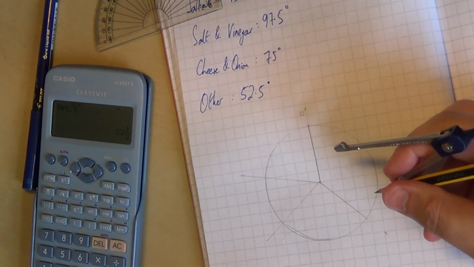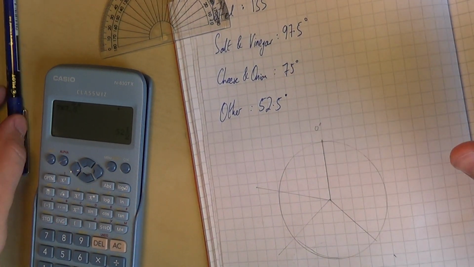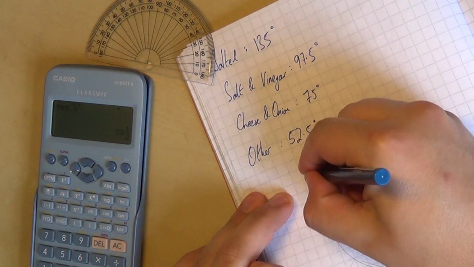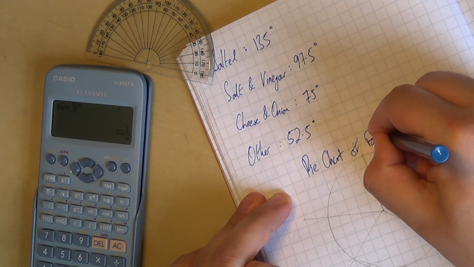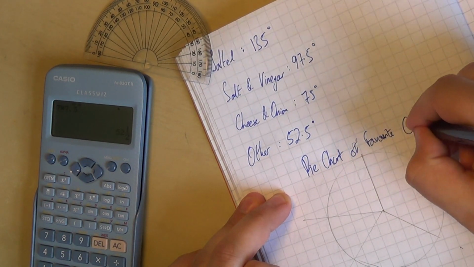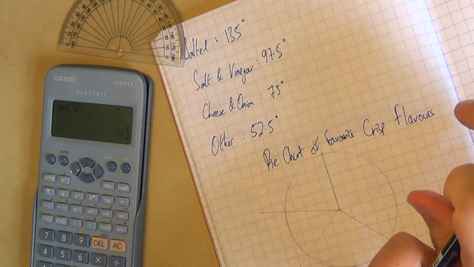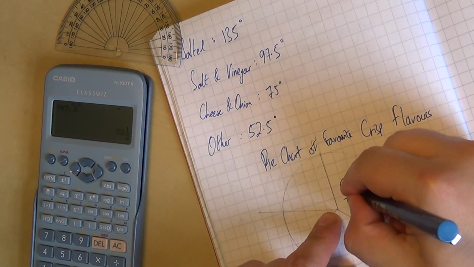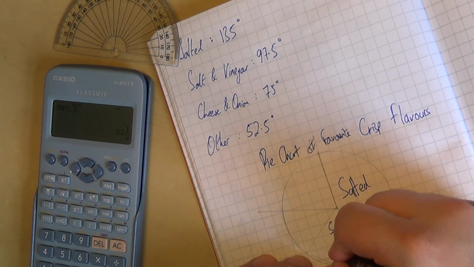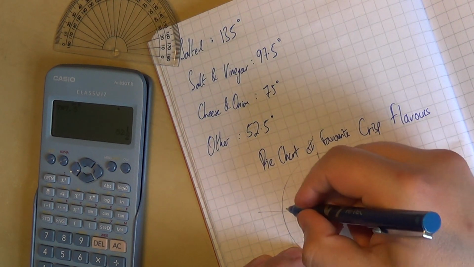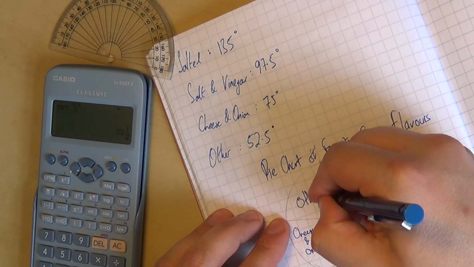You don't need to label the size of the angles in here if you've got it in the working out. It's not important for the pie chart to show the angle. What is important is to label what all these things are. So give it a title: this is a pie chart of favourite crisp flavours. If it's not got a title, you don't know what it means. And this region represents salted. This region represents salt and vinegar. This region represents cheese and onion. And this region represents all the other flavours chucked together.